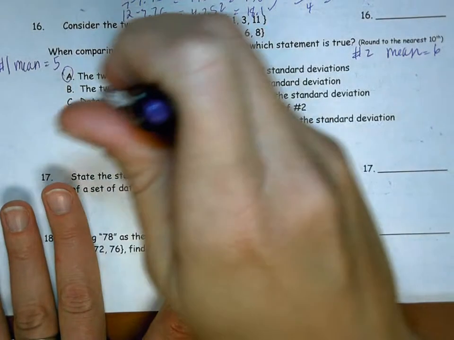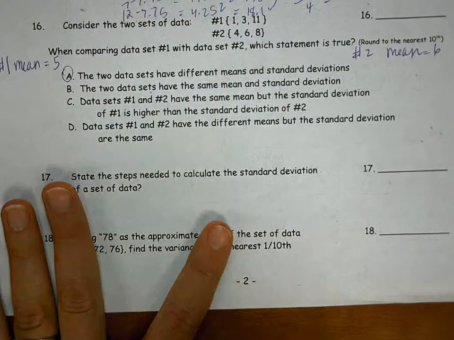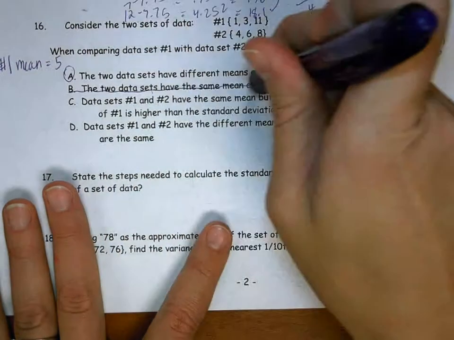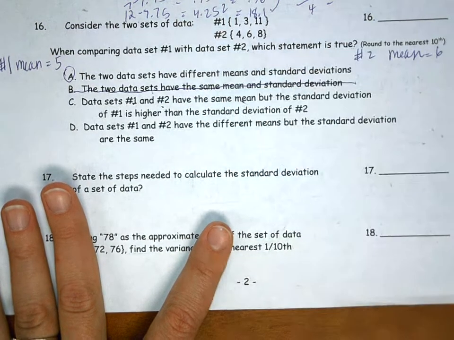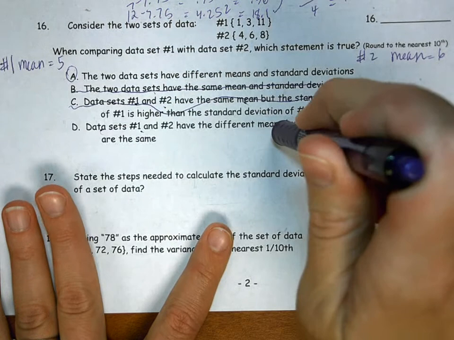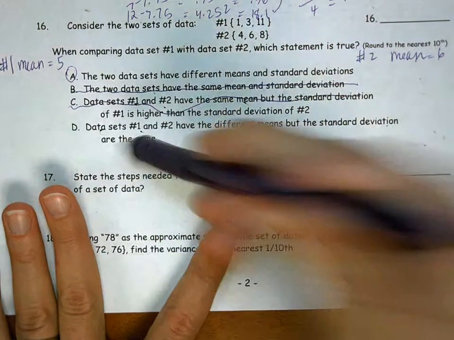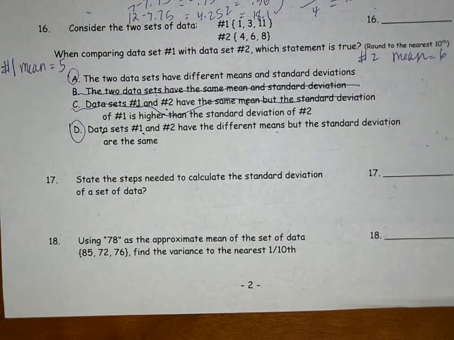The 2 sets of data have the same mean and standard deviation. Do they have the same mean and standard deviation? No. B cannot be an answer. Data set number 1 and number 2 have the same mean. No. Data set number 1 and number 2 have different means, but the standard deviation is the same. Well, we don't know. So right now my answers could be between A and D. So I have to find the standard deviation.